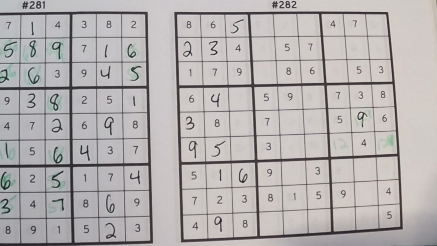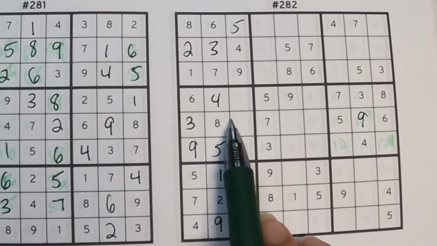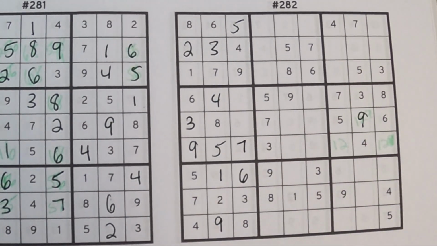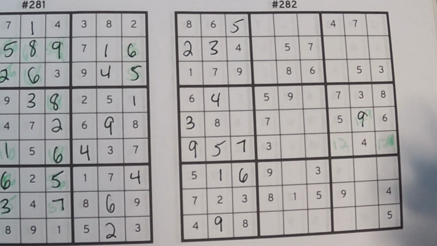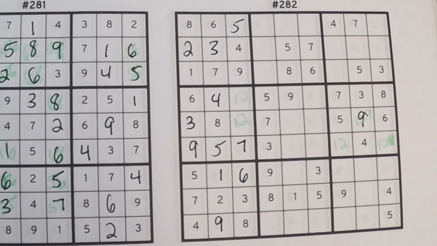For this box now, we're missing 1, 2, and 7. We've got a 7 covering here and a 7 covering here, so our 7 must be here, but I don't see any other help. So 1, 2, 1, 2.